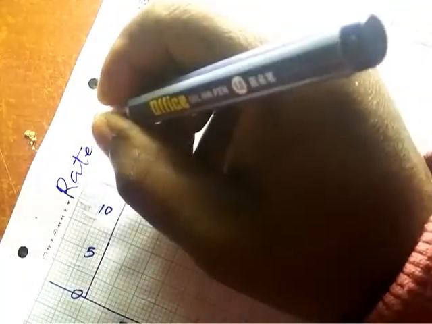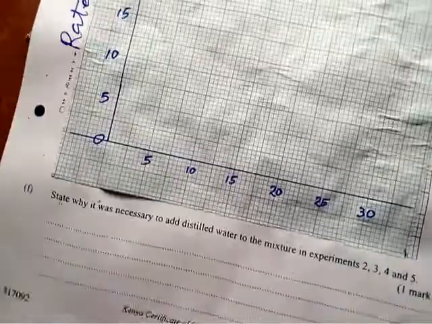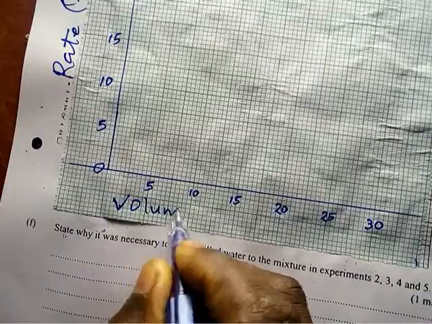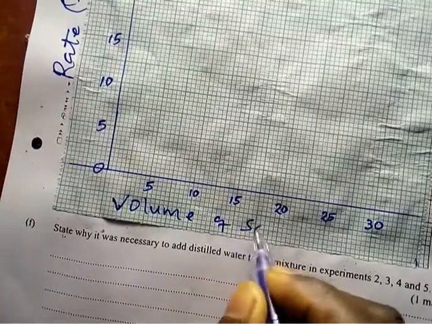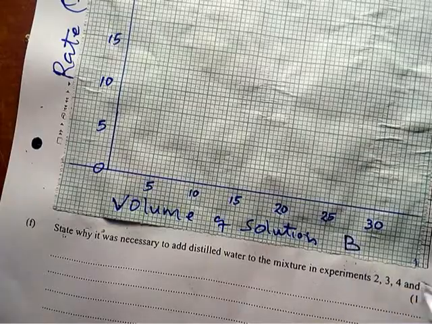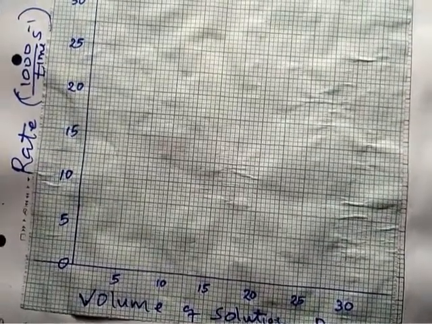This one is rate, which is equal to 1000 divided by time, inverse. That is a mark. And also this is the volume of solution B. That is a mark. After doing this, we want to plot our graph using our data.